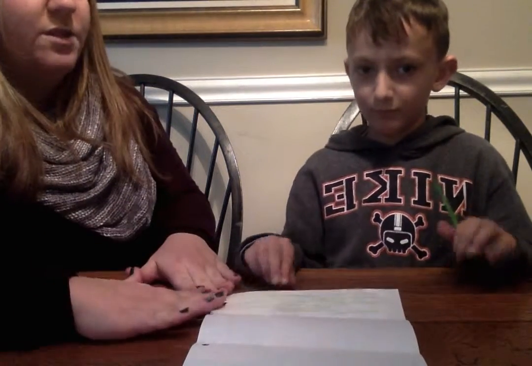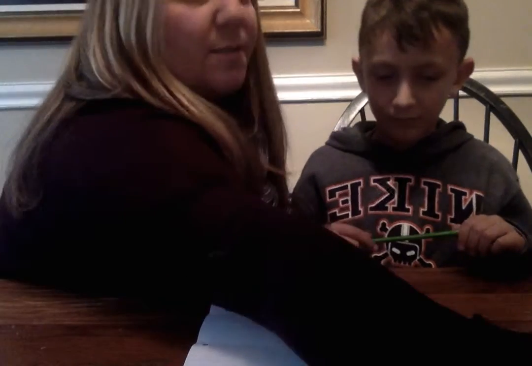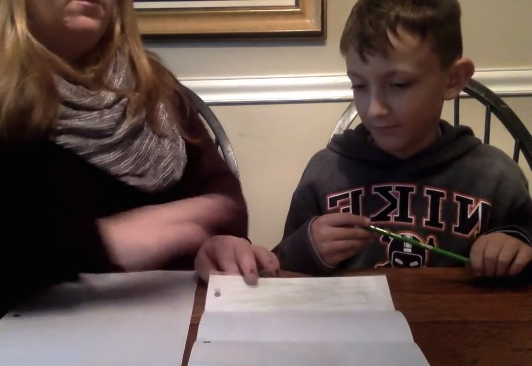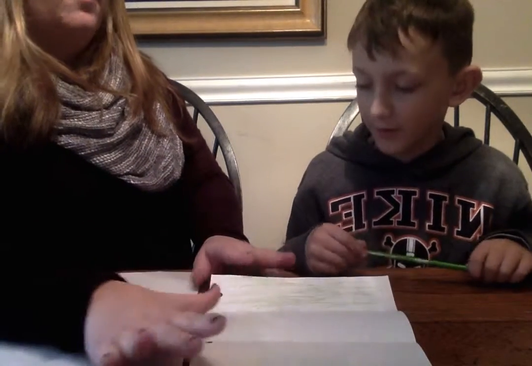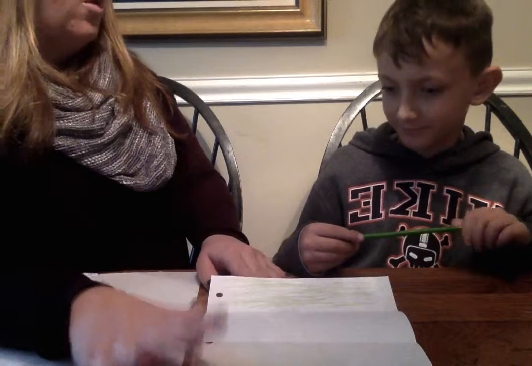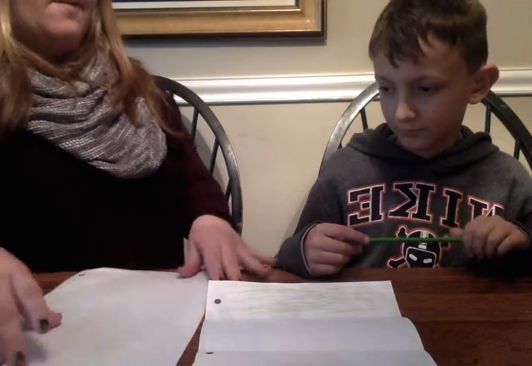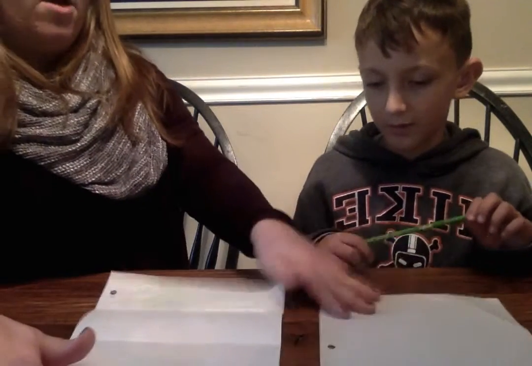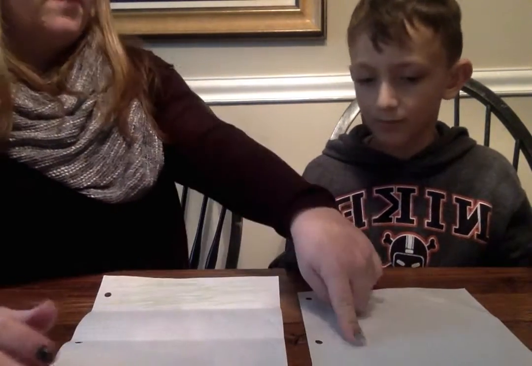Okay, so what's the total amount of spots that you folded into this paper? 4. There's 4 total, right? Would the whole be the numerator or the denominator? The whole would be the denominator. The denominator, so that's the bottom part of the fraction, right? Okay, so write the 4 down.